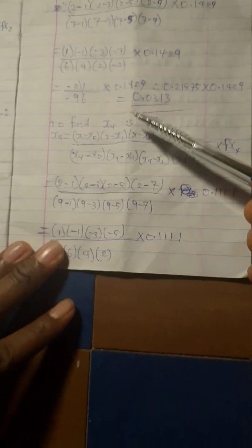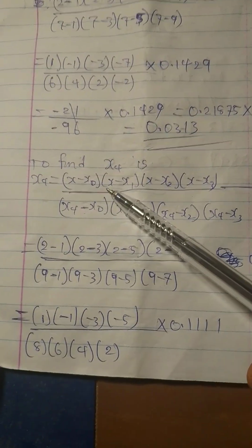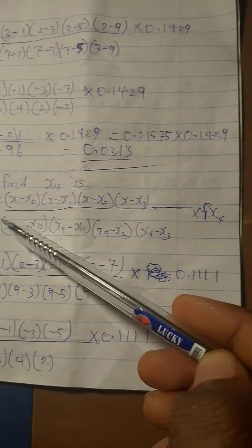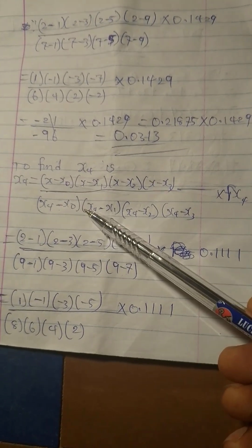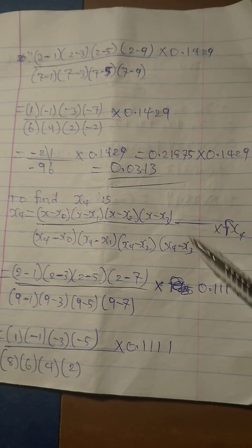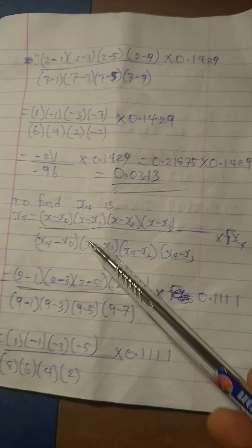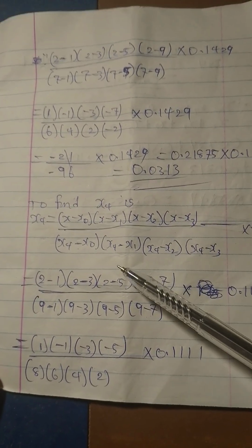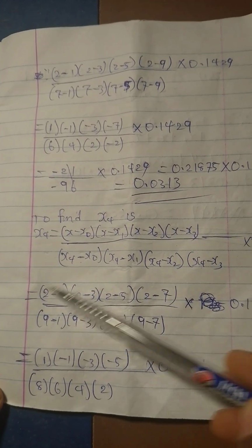So to find for x4, it is also (x minus x0)(x minus x1)(x minus x2)(x minus x3) all over (x4 minus x0)(x4 minus x1)(x4 minus x2)(x4 minus x3) times f(x4). So therefore substitute the values of x, x0, x1, x2, x3, and x4 in this equation.